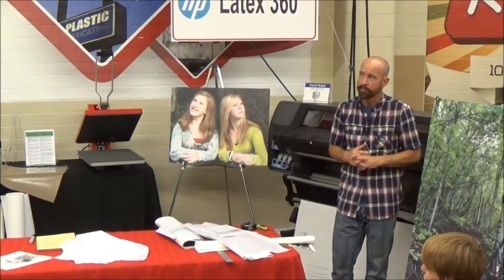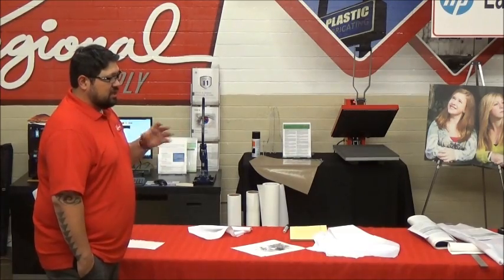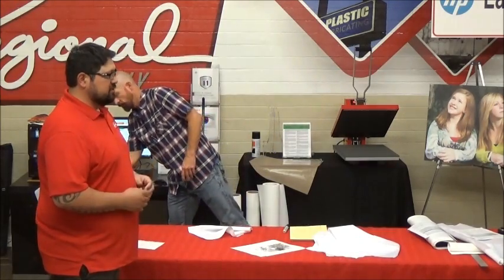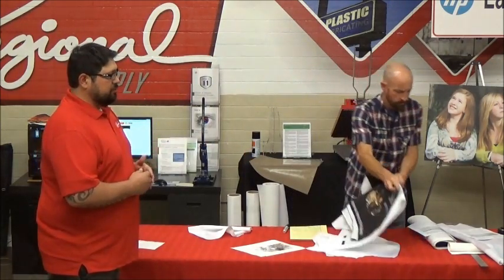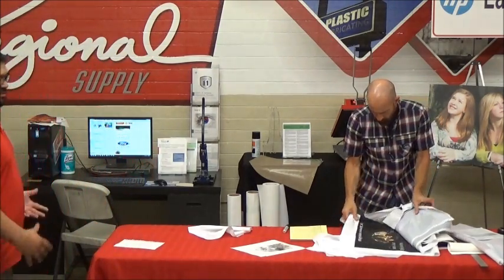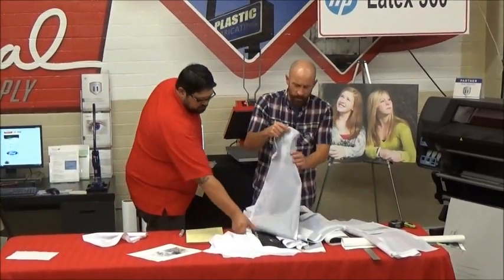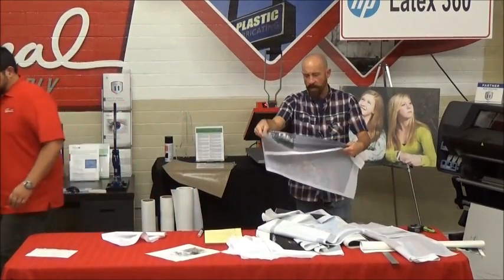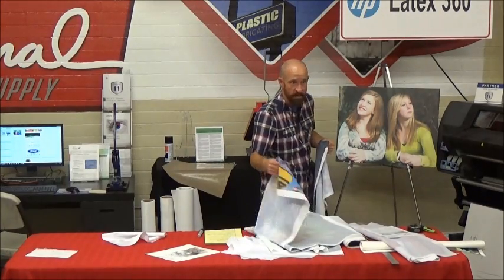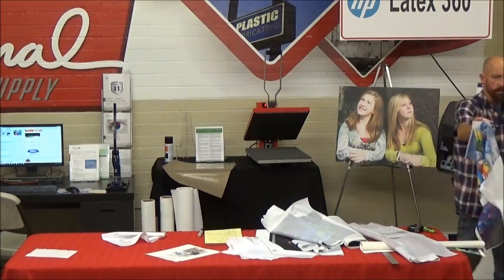Latex really is, and I was going to print some of this on latex, the closest that you're going to get to sublimation, because it's a water-based dye and ink setup that allows it to have more of a soft hand feel, like sublimation, versus some of the solvents, which have a tendency to have a little more sticky feel. This material here is printed off of the latex, and you can replicate the color pop that sublimation gives you to a certain degree on some of these materials.